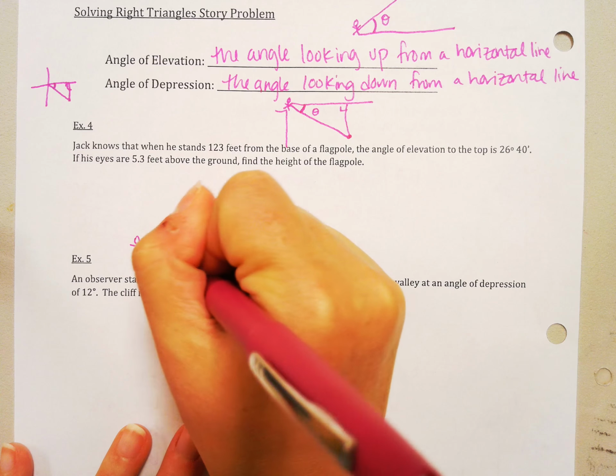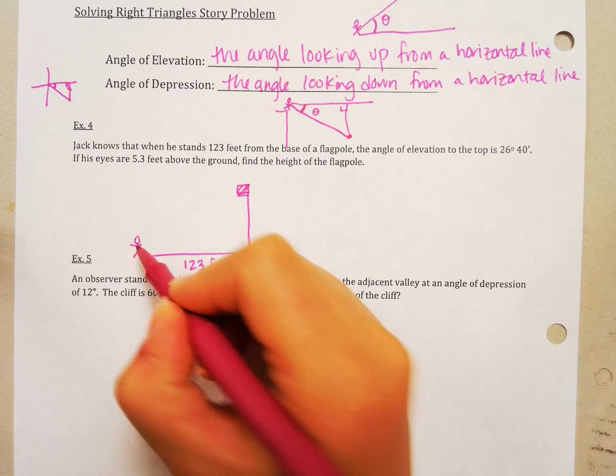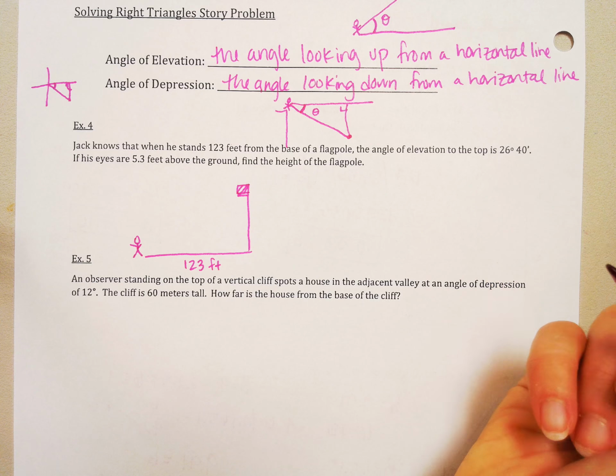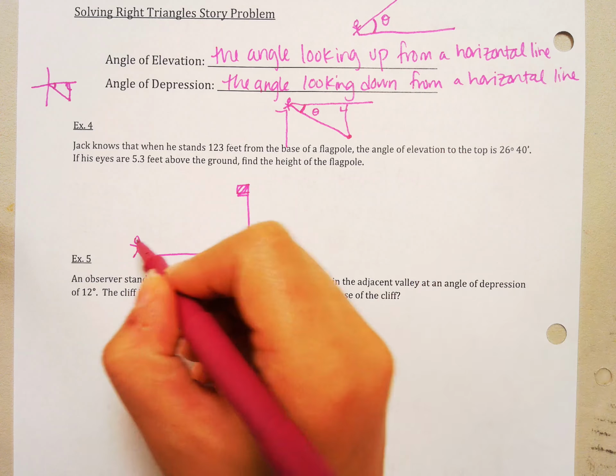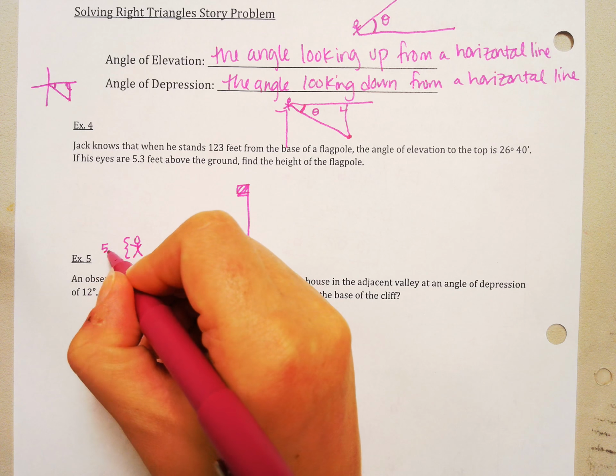He's standing 123 feet from that. The angle of elevation to the top is 26 degrees and 40 minutes. His eyes are 5.3 feet above the ground. So here's Jack standing 5.3 feet.